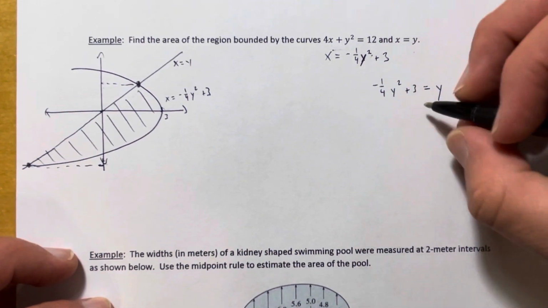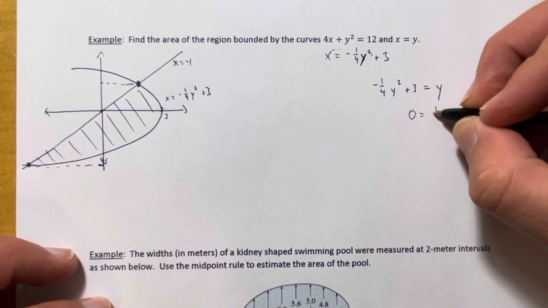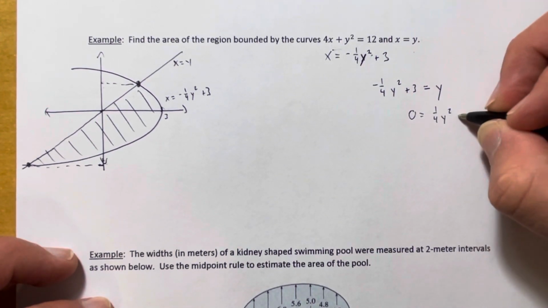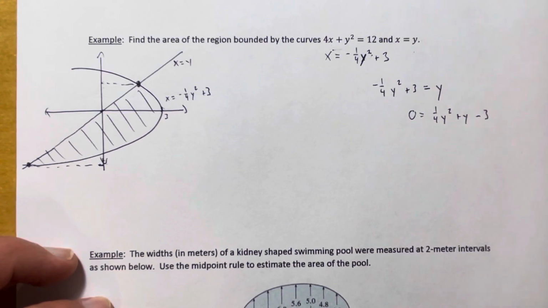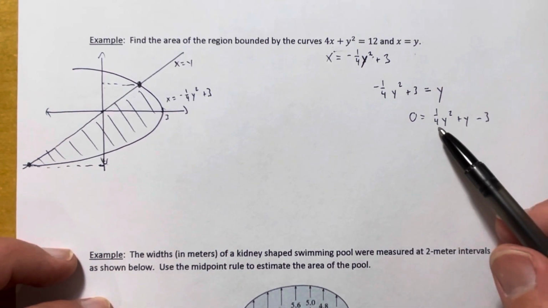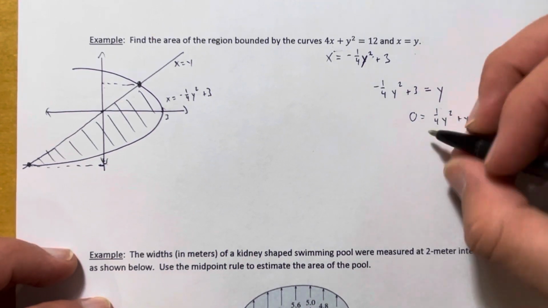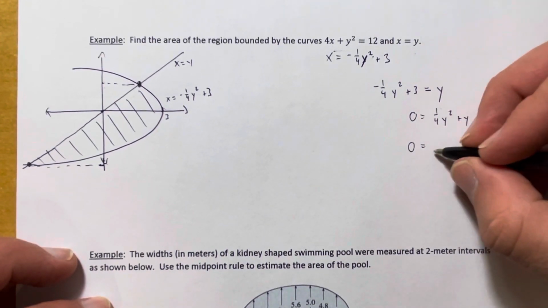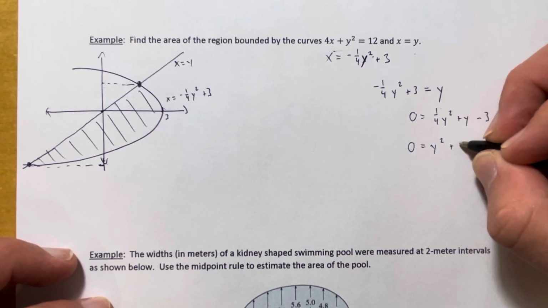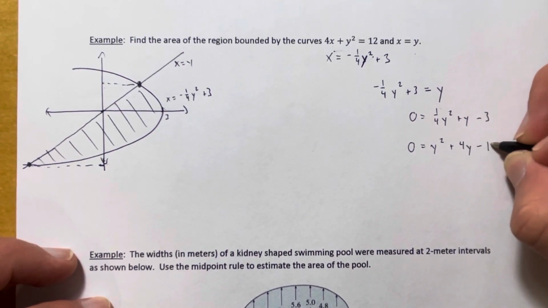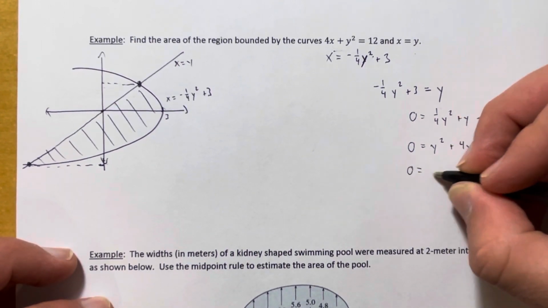Let's move some terms over. So I'm going to get 0 equals 1/4 y squared plus y minus 3. I don't like that 1/4 there, so let's multiply both sides of our equation by 4 to eliminate that fraction. I still have a 0 there. This becomes y squared plus 4y minus 12, which factors really nicely.